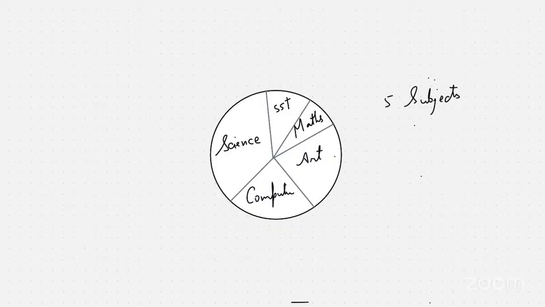If I ask you which subject the student likes the most, you can see and tell me science, because the major portion, the big piece, is covered by science. Which subject he likes the least? You can tell me the smallest is maths.